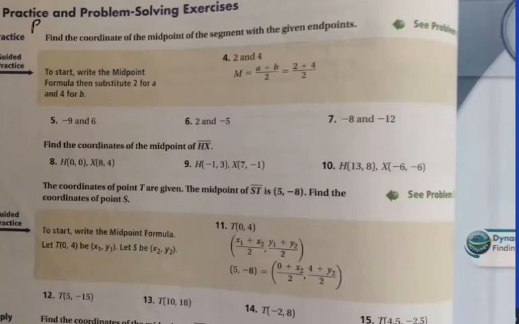We are going to do page 59, 4 through 21 all, so I shortened it a little bit. 4 through 21 all, starting on number 4. Don't overthink this too much.